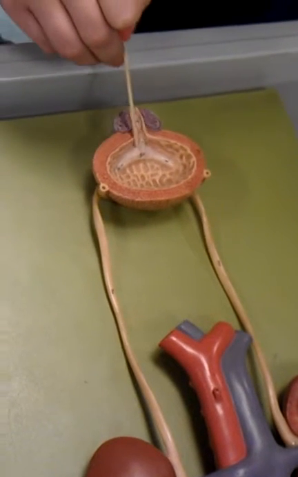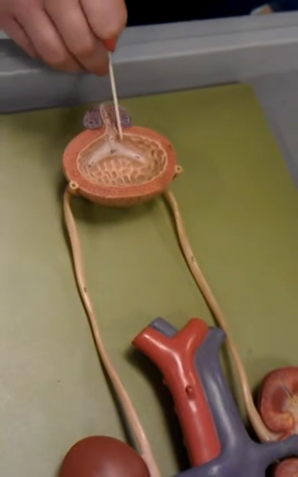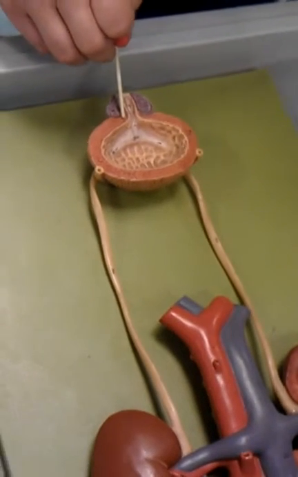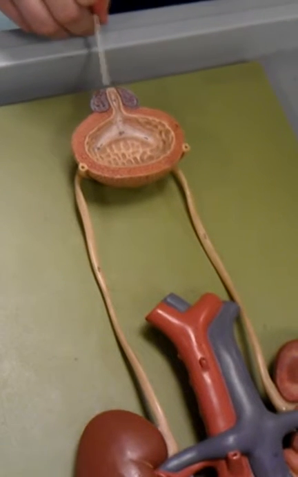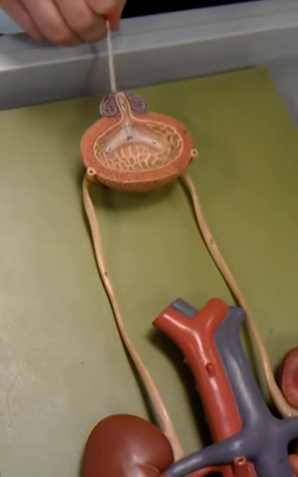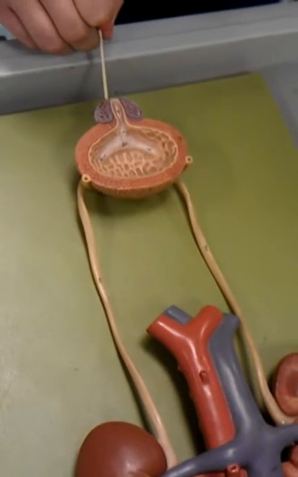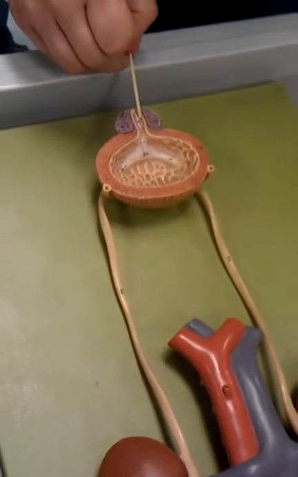So number 7 is the internal urethral orifice or sphincter. Remember, it's smooth muscle, and it's under involuntary control. And then here is the external urethral sphincter, which is under voluntary control. And then 4 is the urethra.